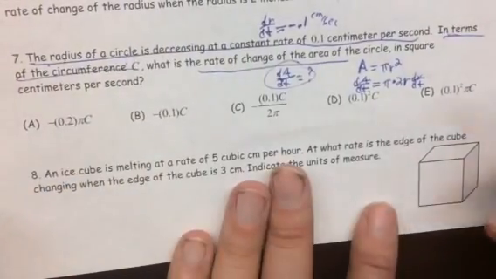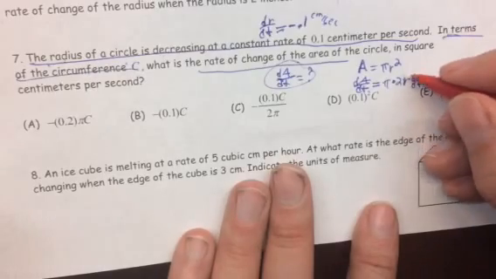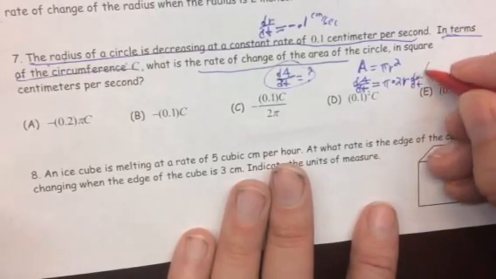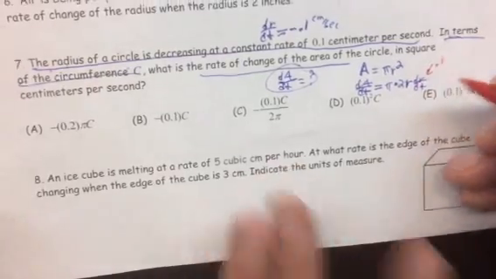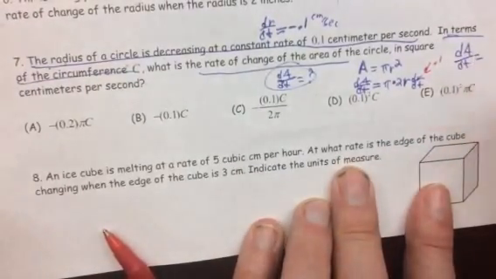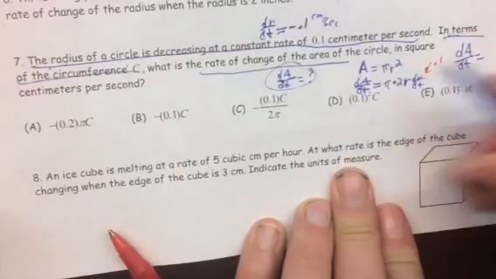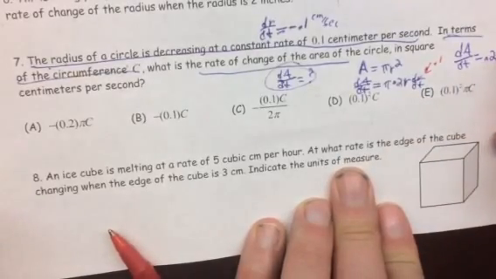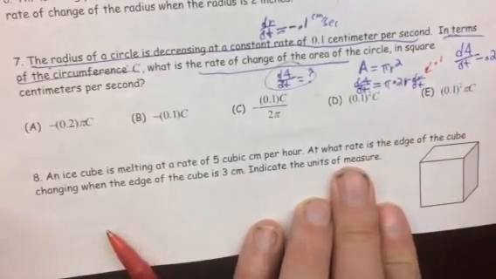And we can plug in. r, we don't know r. And we have no way of finding r, but dr/dt is 0.1. So dA/dt equals 0.1 times 2 is 0.2, so 0.2 pi r.